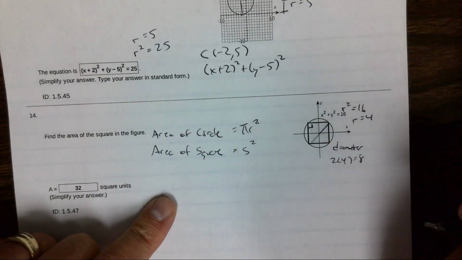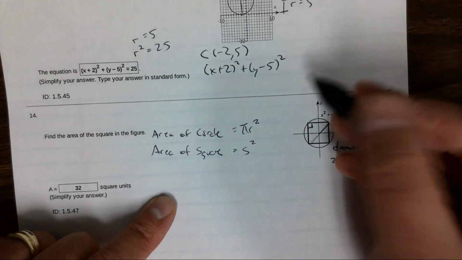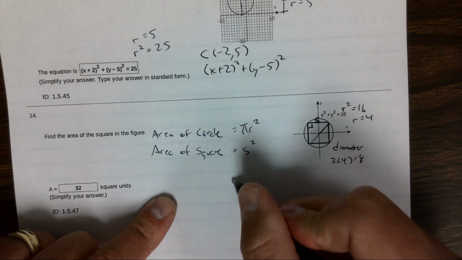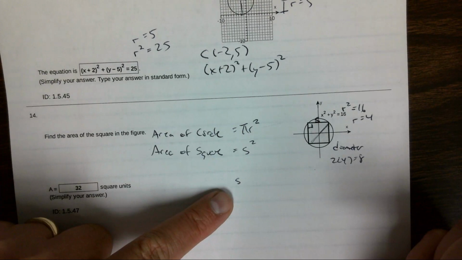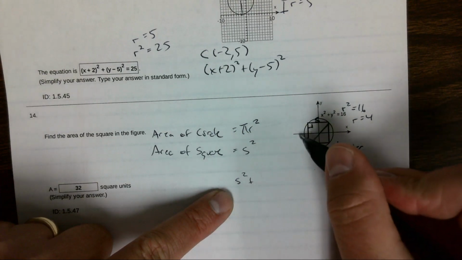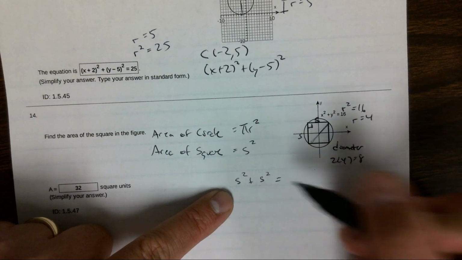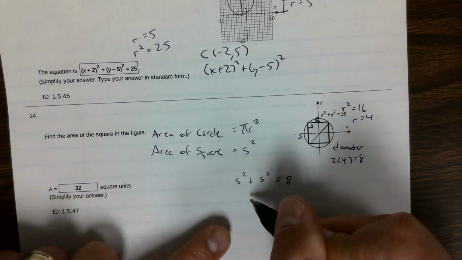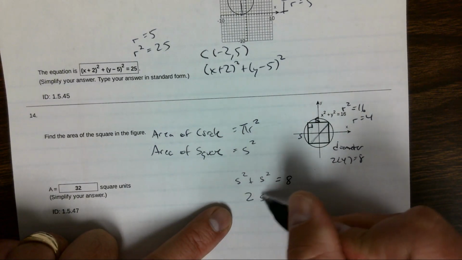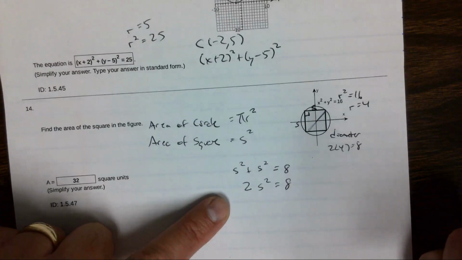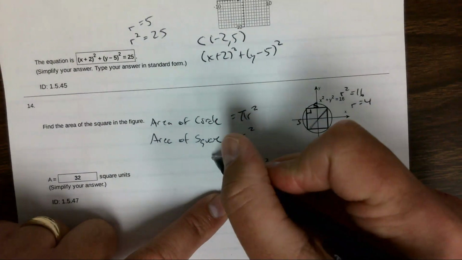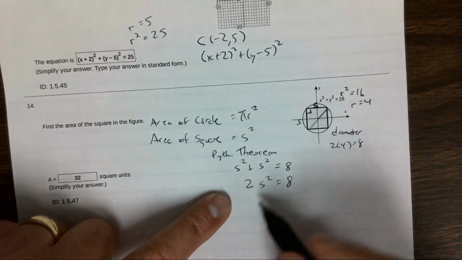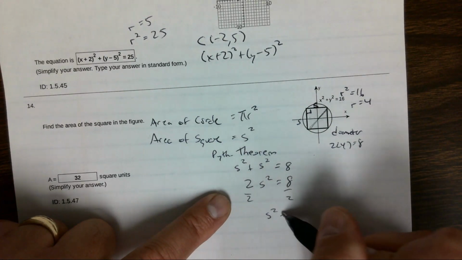But we could do some math, and we could say side length s of a triangle, s squared plus another s squared equals 8. So 2s squared is 8, because we're just adding like terms. So this is from the Pythagorean theorem. Now you divide by 2, so you get s squared is 4.